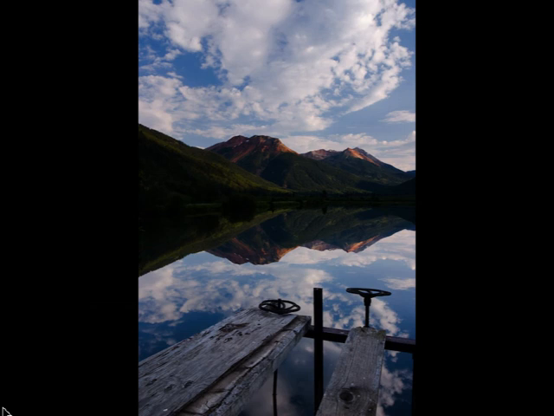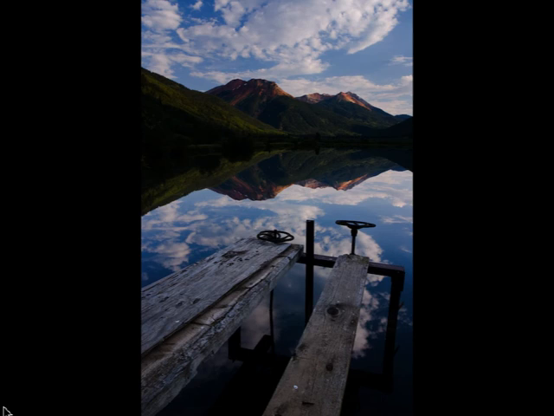Right or wrong? Neither. It just depends on what you want to accent in your frame. This is more about the mountains and the reflection. This is more about the wood lines coming out here.